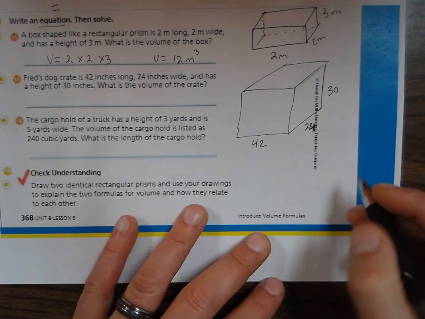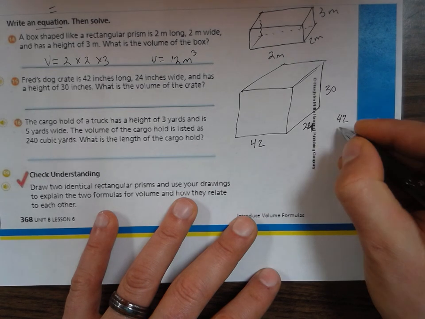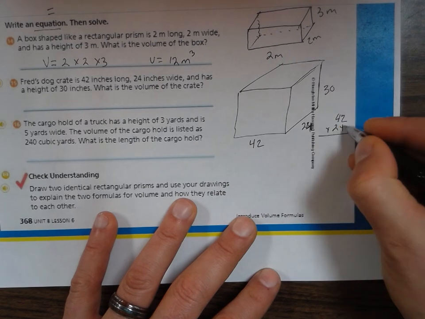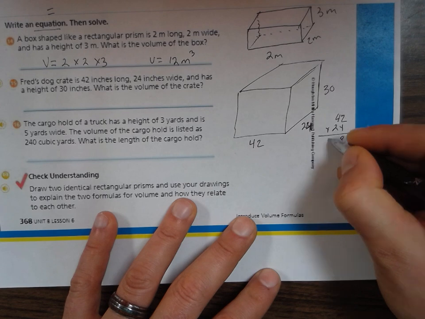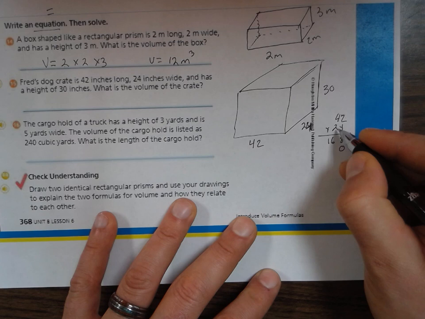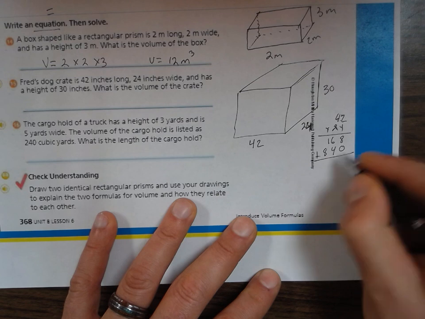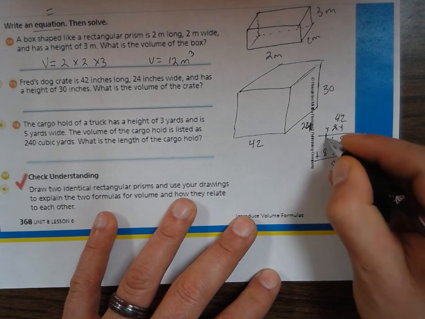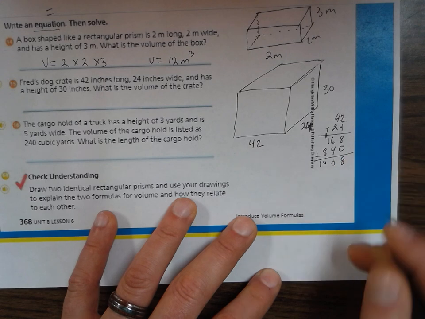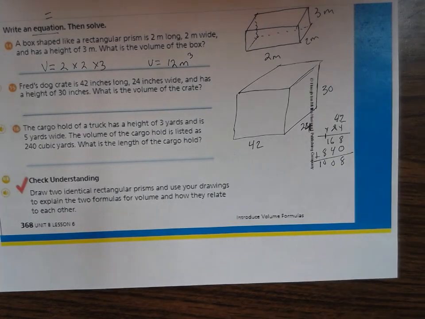But if I took 42 times 24, 4 times 2 is 8, 4 times 4 is 16. I'm moving over, so I move down, put a 0. 2 times 2 is 4. 2 times 2 is 4. 2 times 4 is 8. Now add them up. 8, 10, carry that 1, 10. Looks like 1,008 for that one.